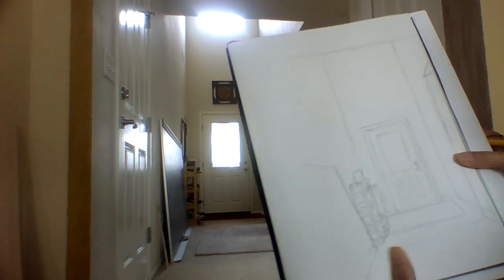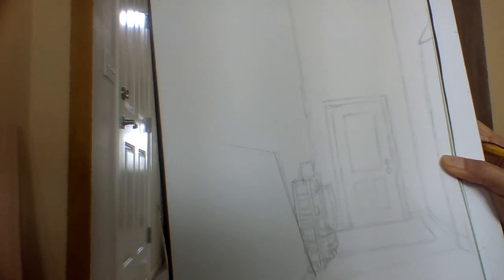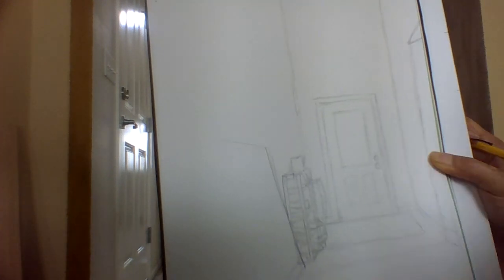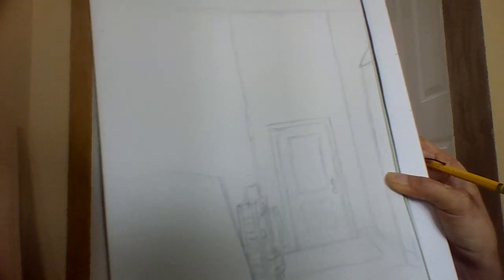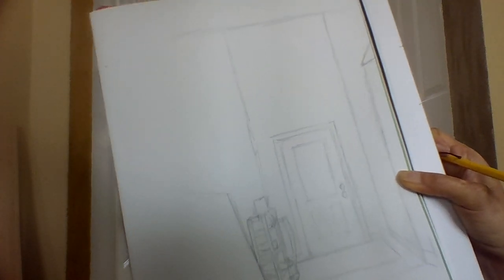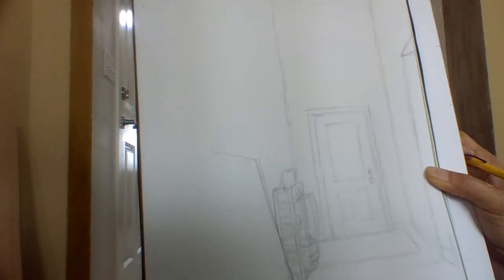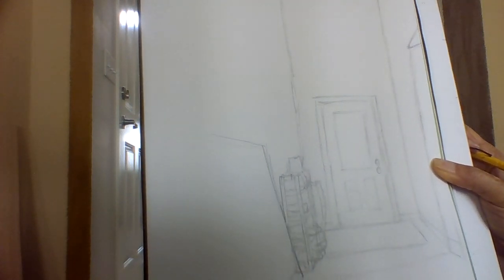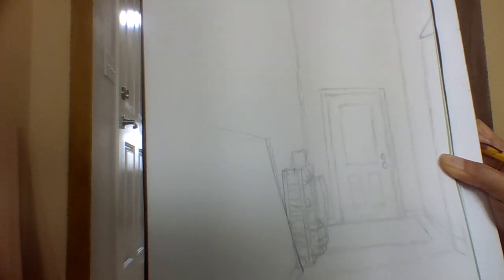Okay, so I skipped over a lot of the measurements, and now I have this linear drawing, or what do you call it? A, not curvilinear, a contour drawing of what I see in front of me. So it's just basically the lines. And once I get to this point, I can start adding shading and textures.